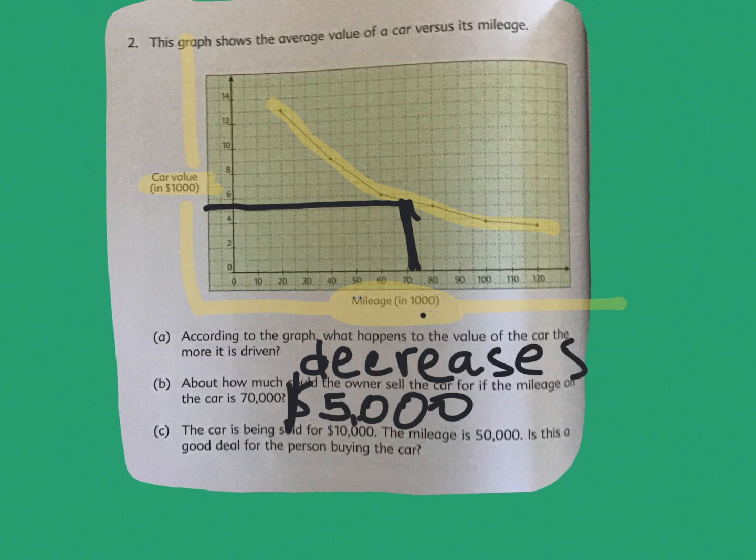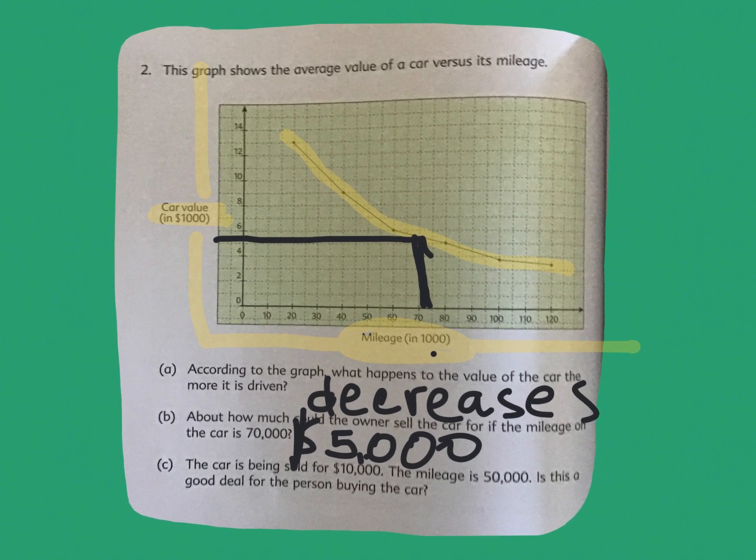And then last but not least, the car is being sold for $10,000. The mileage is 50,000. Is this a good deal for the person buying the car? So let's go up to $10,000. Here's 10,000. And if I go over, I would think it would be about 40,000 miles, and the mileage is 50,000. Is it a good buy? Yes or no?